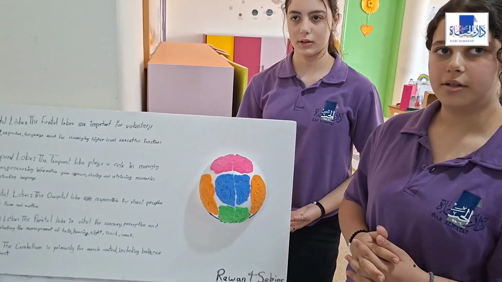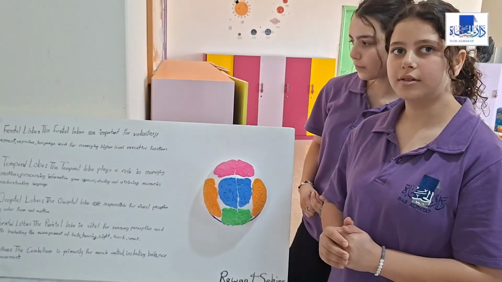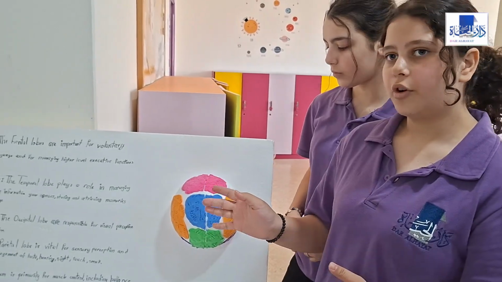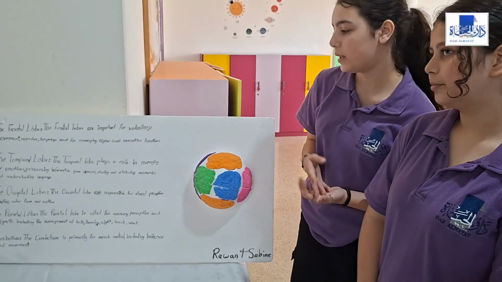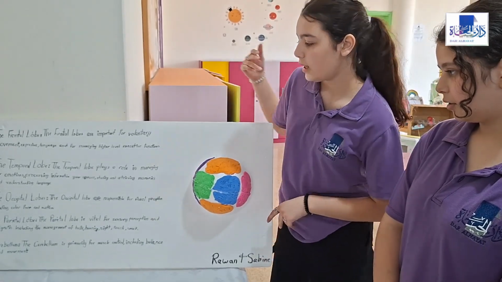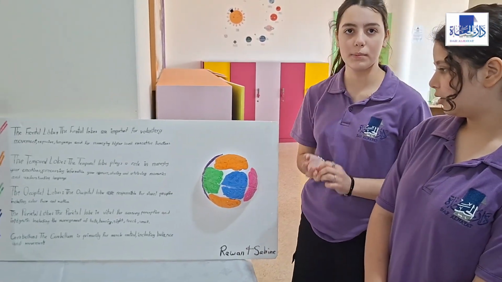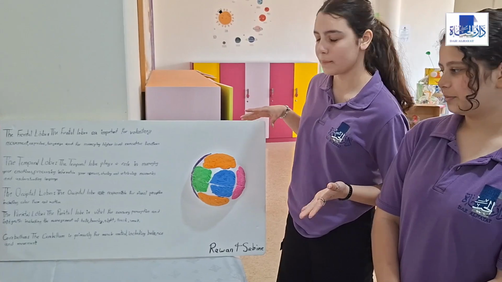The frontal lobe is important for language, movement, and for managing executive functions. It's the green one. And the occipital lobe is responsible for visual perception.